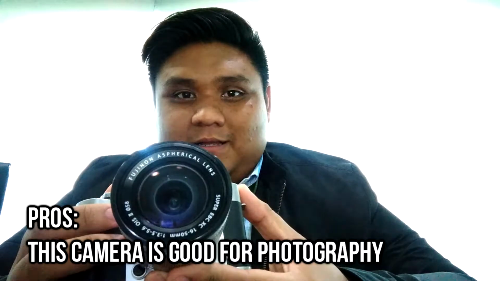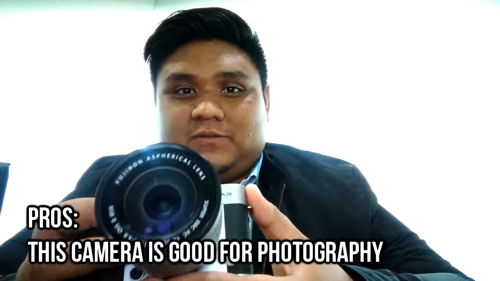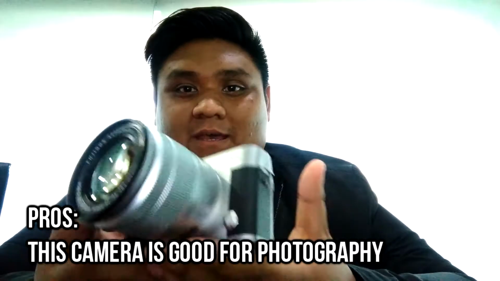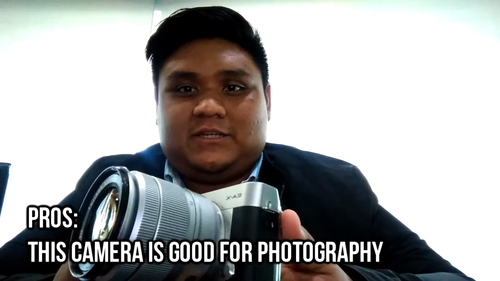Also, Fujifilm is known for taking great photos, so this is actually good for beginners who want to pursue their passion for photography, or maybe just a hobbyist. This is a good starter camera. It takes 24 megapixel images. It has several modes that are very useful for beginners.